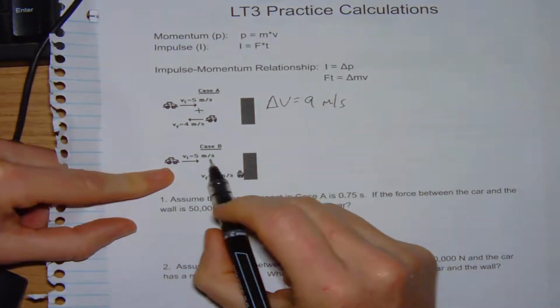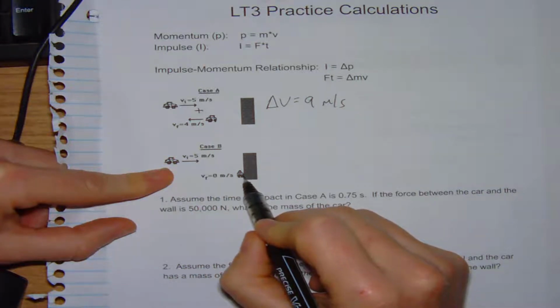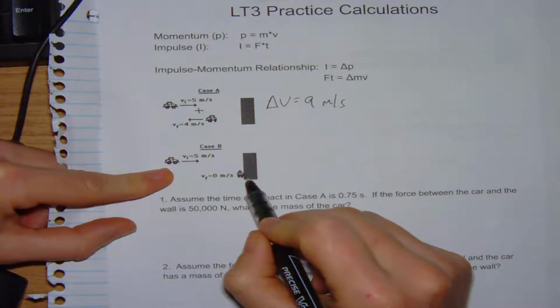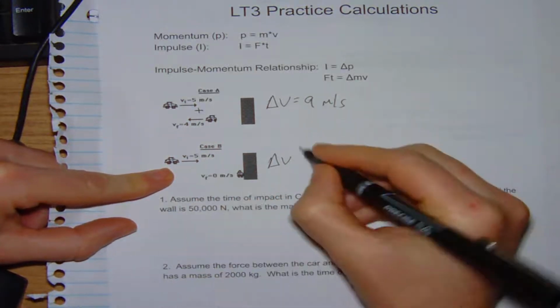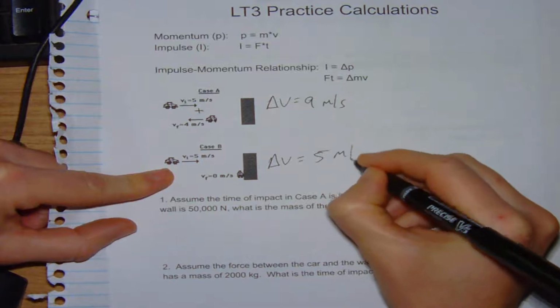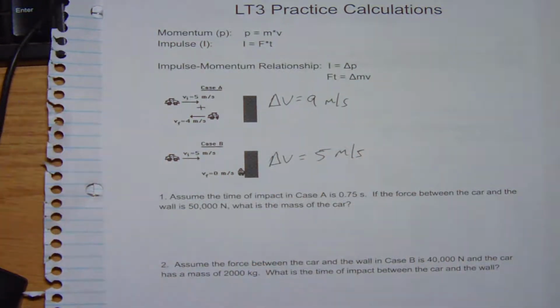In case B, we have a car coming towards the wall, hits the wall and just stays there. So this car had a crumple zone, which caused it not to bounce back off. So your change in velocity is 5 plus 0, which is just 5 meters per second. We may need that in order to solve some of these problems.